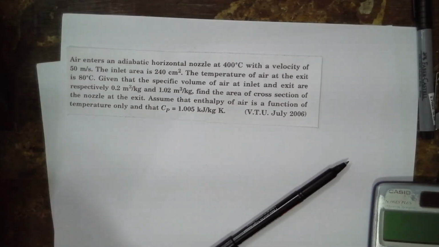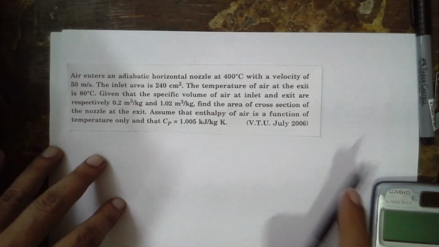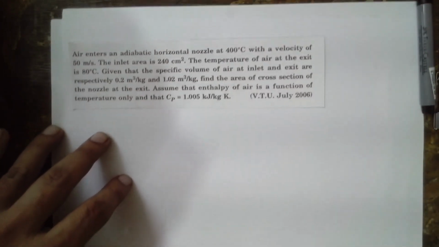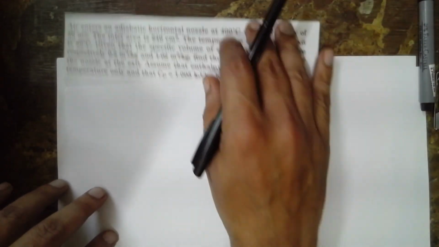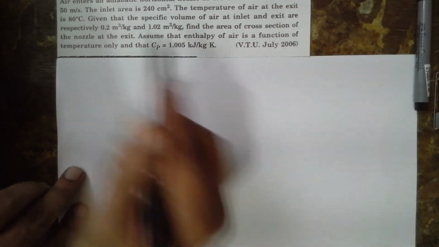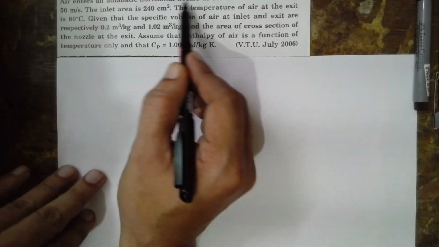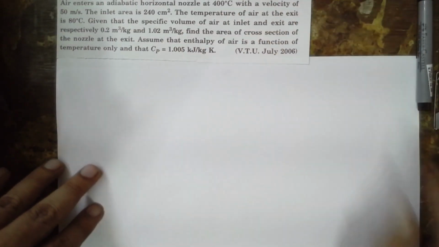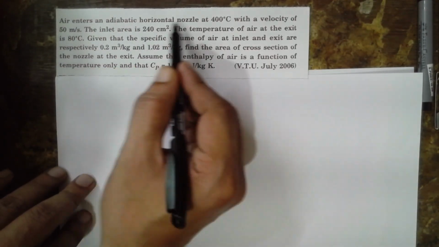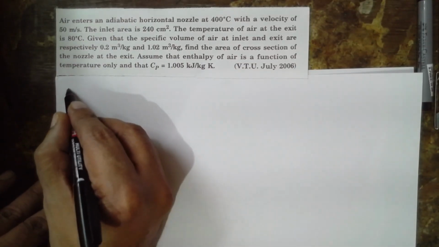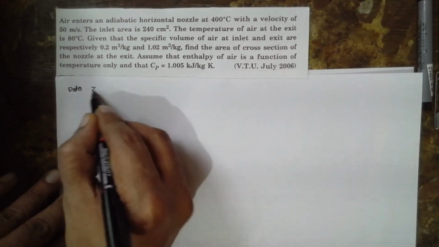The problem is visible. Now see here, this is the problem. Air enters an adiabatic horizontal nozzle. It is a problem of nozzle. If it is adiabatic, it is a nozzle problem.